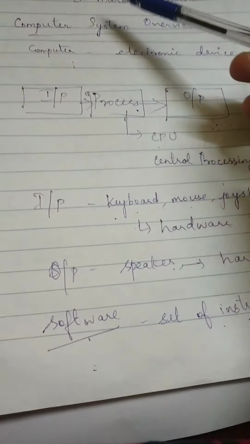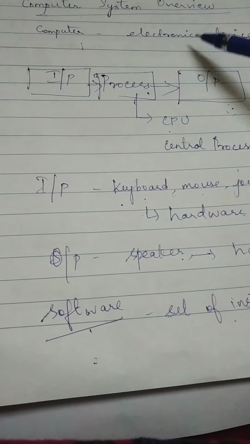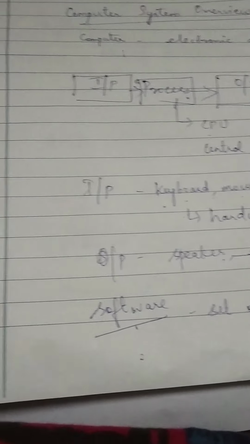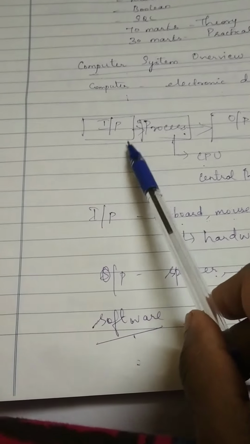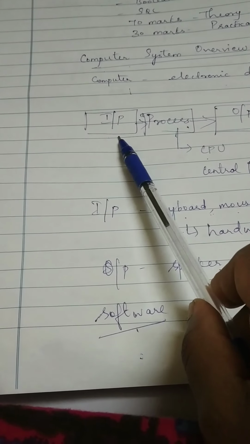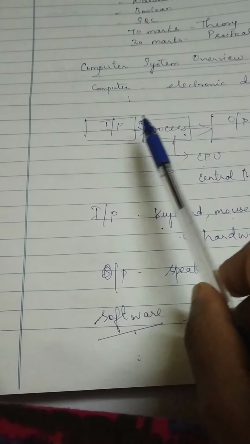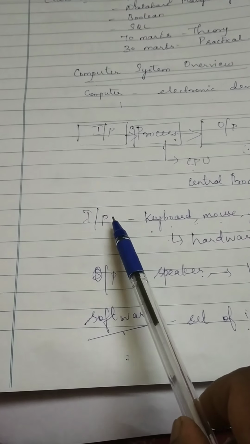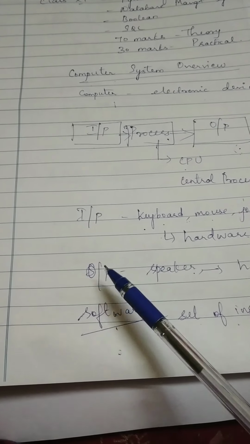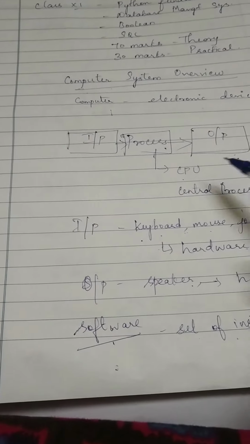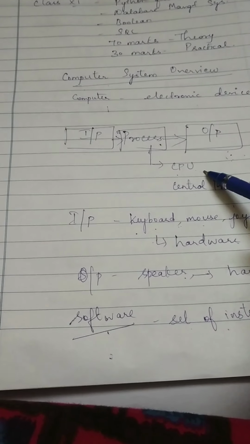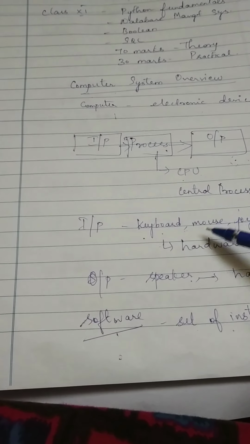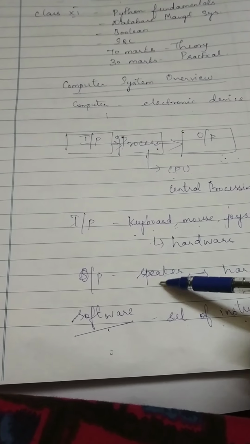So I've told you about what exactly a computer is. A computer is nothing but an electronic device. It helps you to process the data and give it to you in the form of an output. Then we learned about the basic cycle of the computer, how it functions. First we have input, next process, and next output. In that we learned about input unit and output unit, which is part of the basic computer organization. I've also told you about the CPU, which acts as the brain of the computer. And finally we learned what hardware and software are, with the help of parts like keyboard, mouse, joystick and speakers.